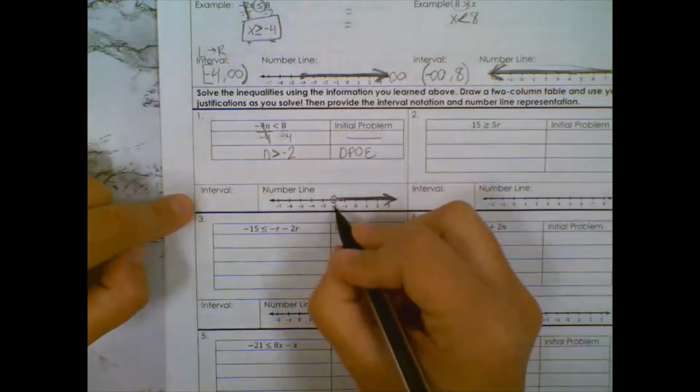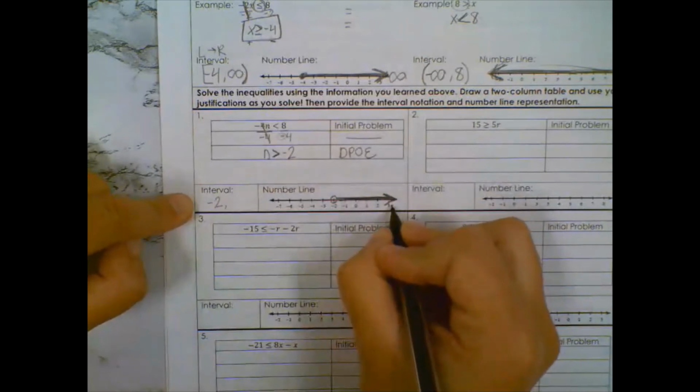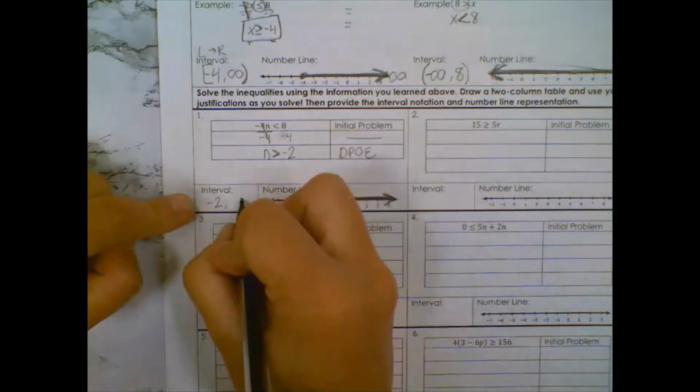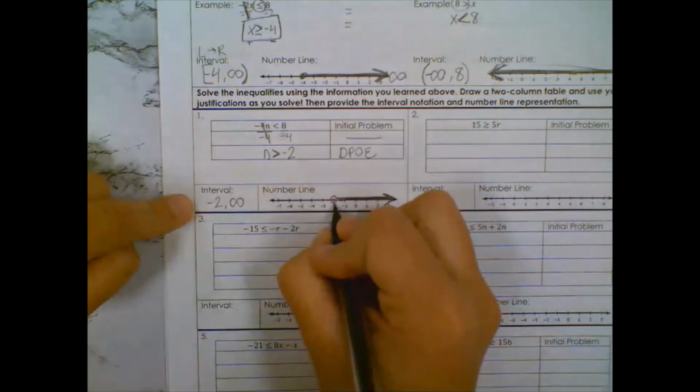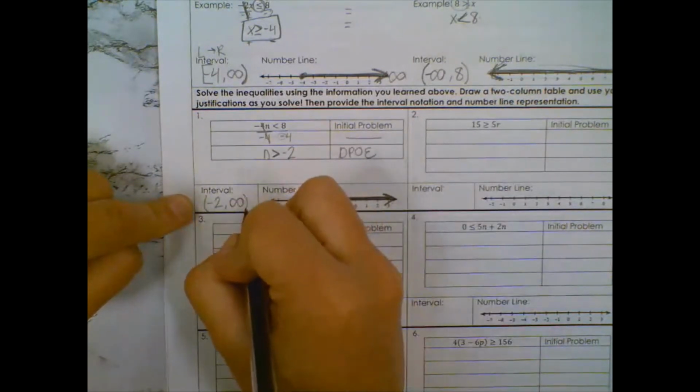Greater is to the right, so I'm going to shade to the right. For my interval, we read from left to right. On the left, we're starting at -2. And at the right, it's going to infinity according to that arrow. -2 is open, so we use parentheses. Infinity, always parentheses.